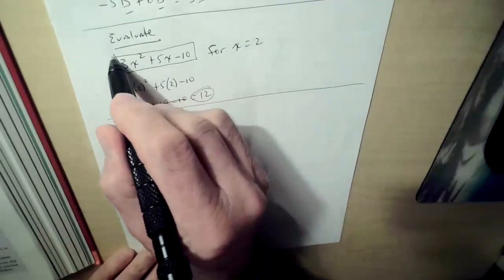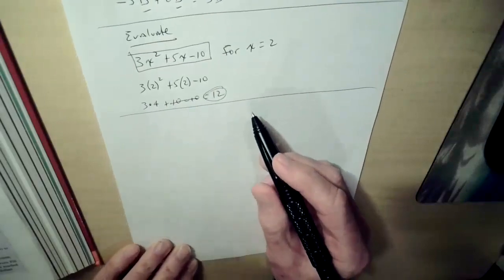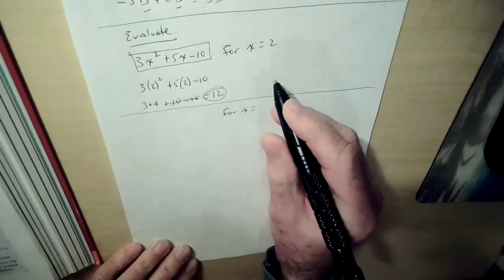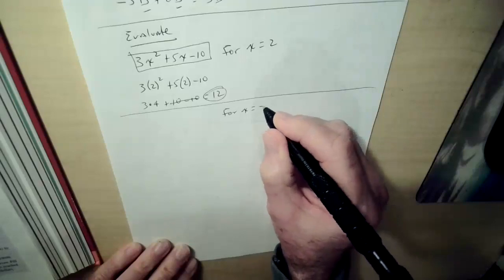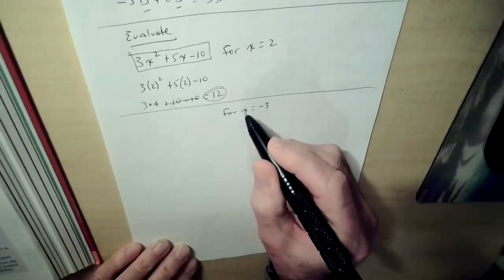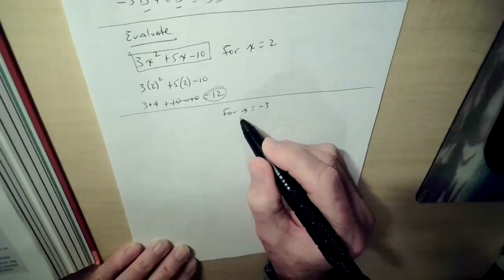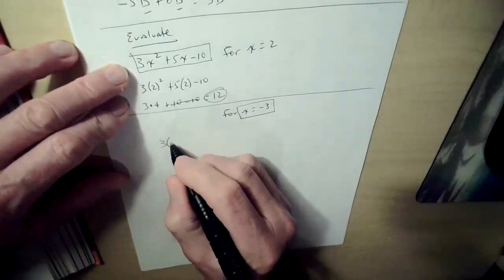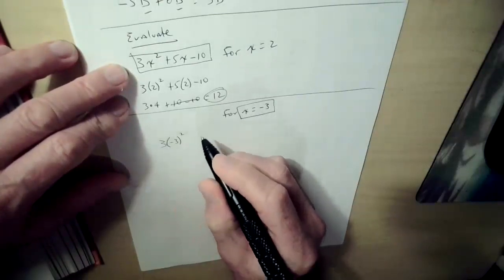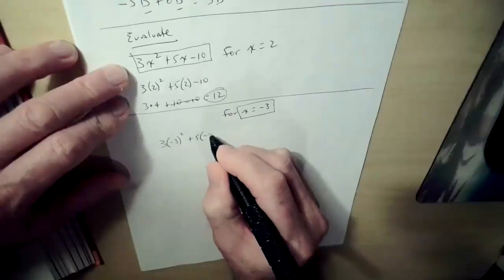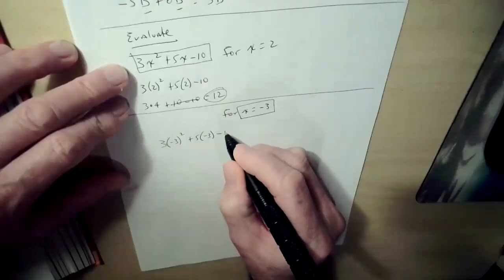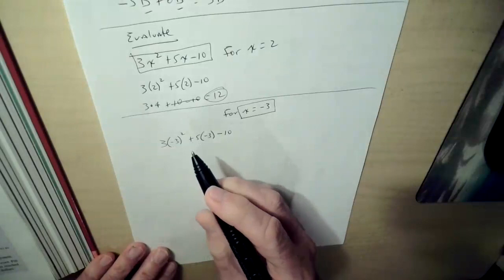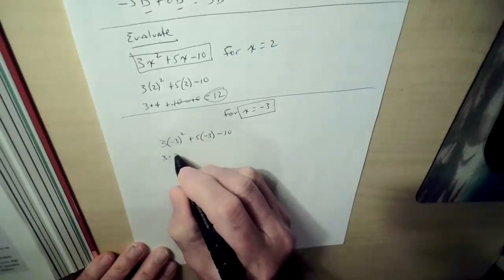Let's do the same thing. We take this trinomial, or x equals -3. This is where you have to be careful, these negative numbers. Okay, so we have 3 times -3 squared plus 5 times -3 minus 10. Again, order of operations: -3 times -3 is a +9.